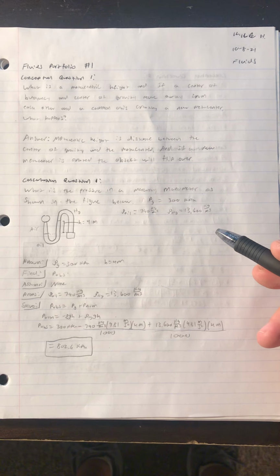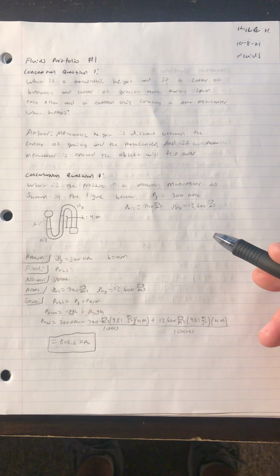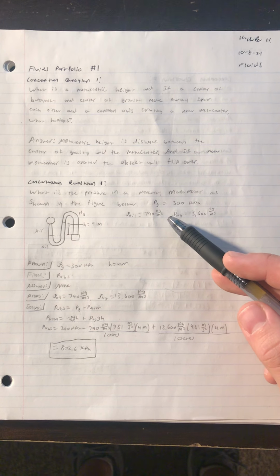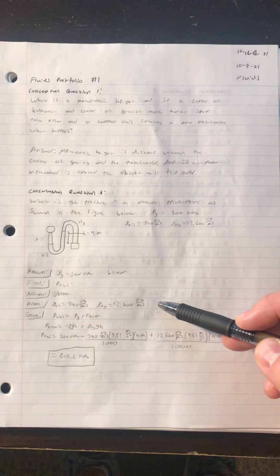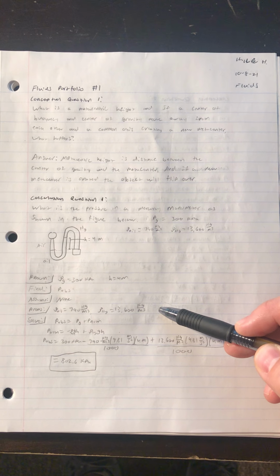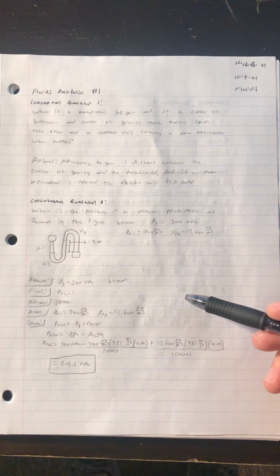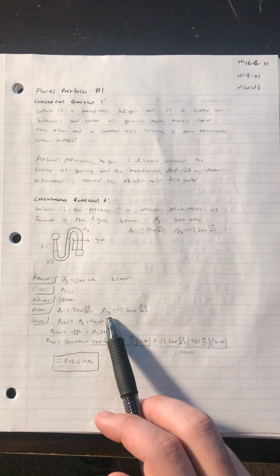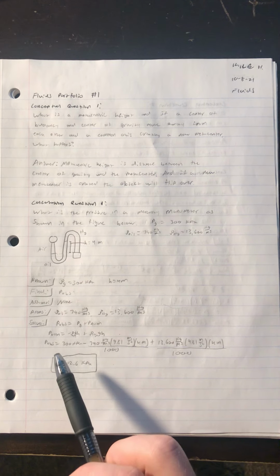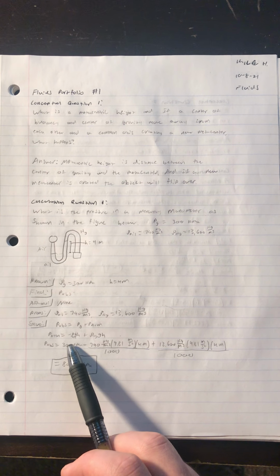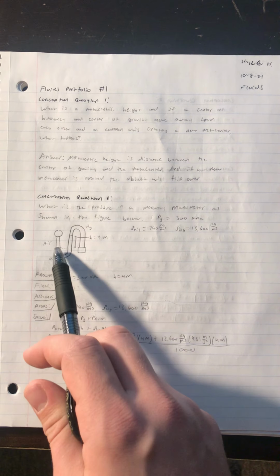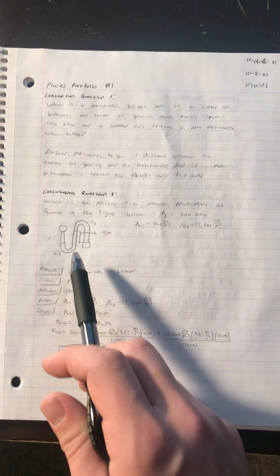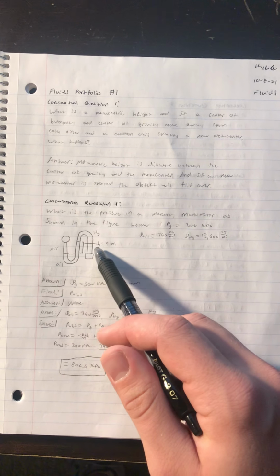The properties we have are the density of oil, which is 790 kilograms per meter cubed, and the density of mercury, which is 13,600 kilograms per meter cubed. So in order to solve it, we do our absolute pressure, which is our gauge plus our atmospheric. And then our atmospheric is negative rho g h of the oil because we're going down this way, but then plus the mercury.